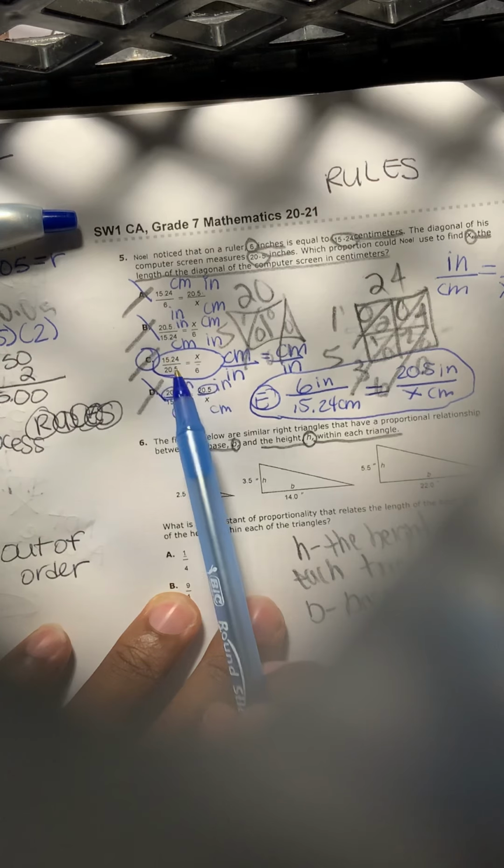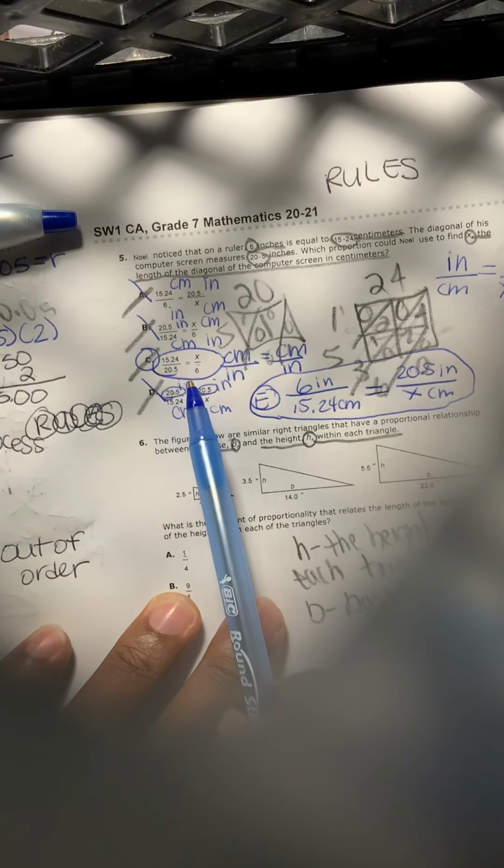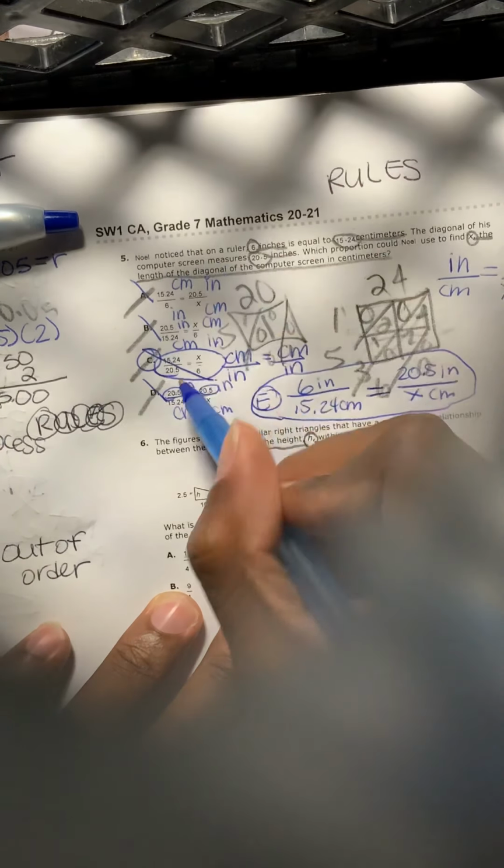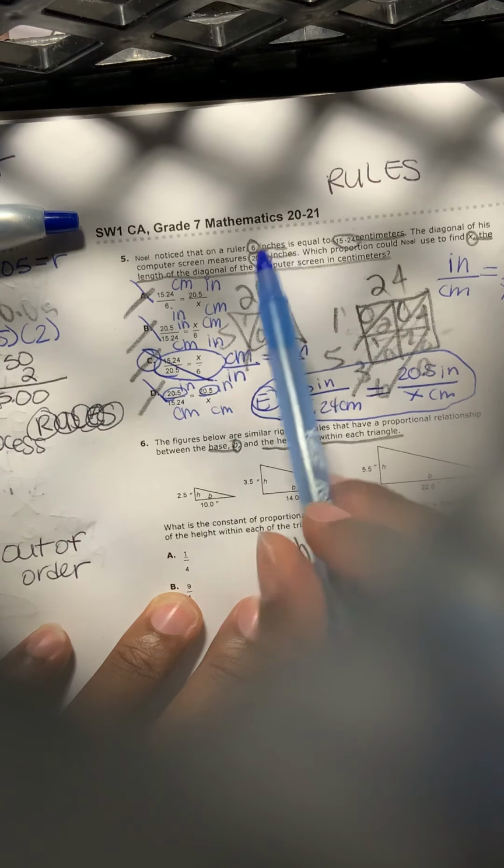So this is centimeters over inches. 15. Wait a minute. 15.24 centimeters over 20. Oh, I'm sorry, ladies and gentlemen. I'm so sorry. This is not correct because this is centimeters to inches and centimeters to inches. That's right, but it says that 6 inches correlates to 15.24.